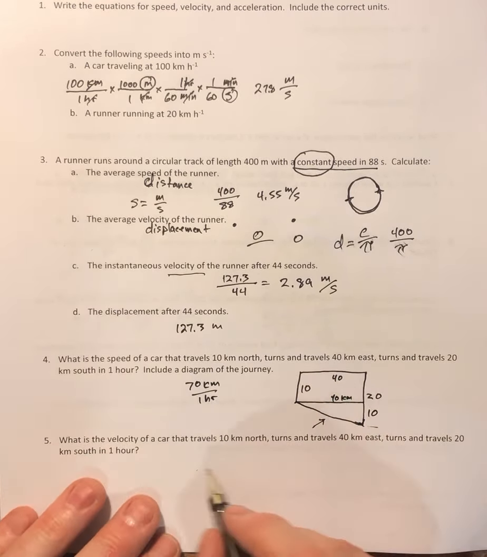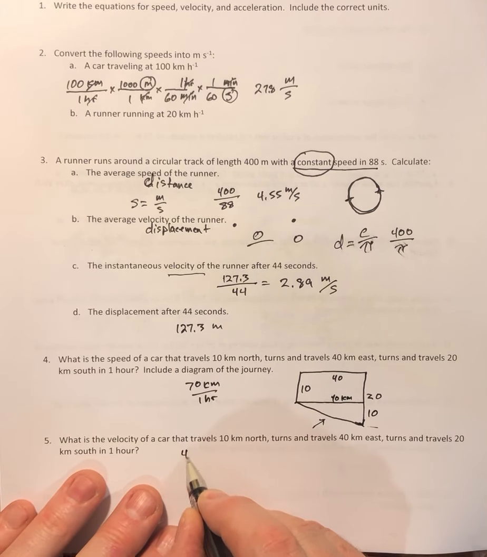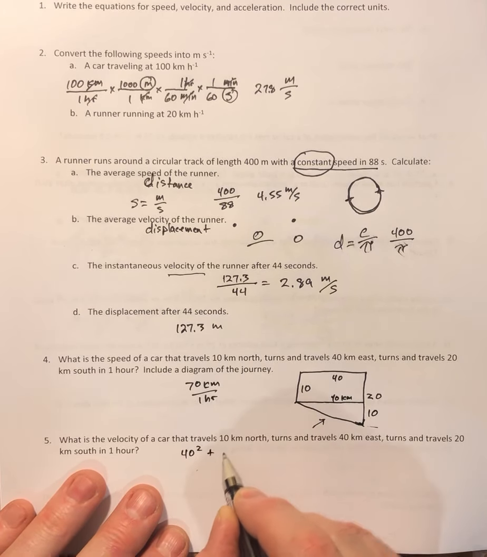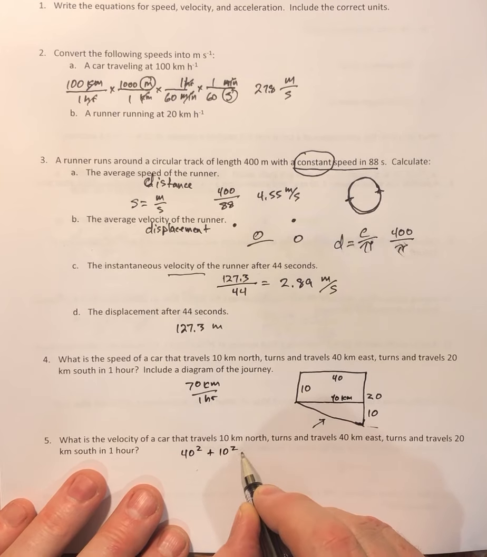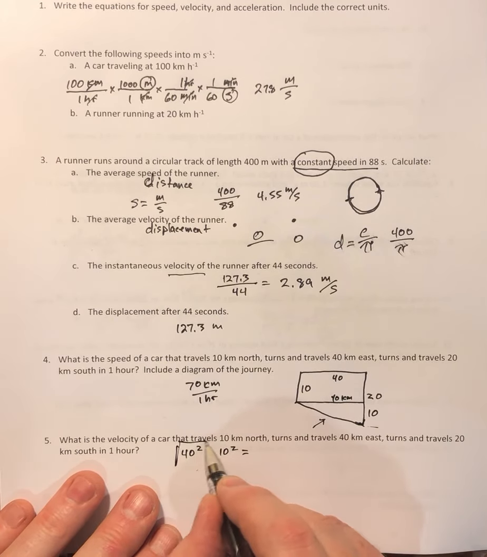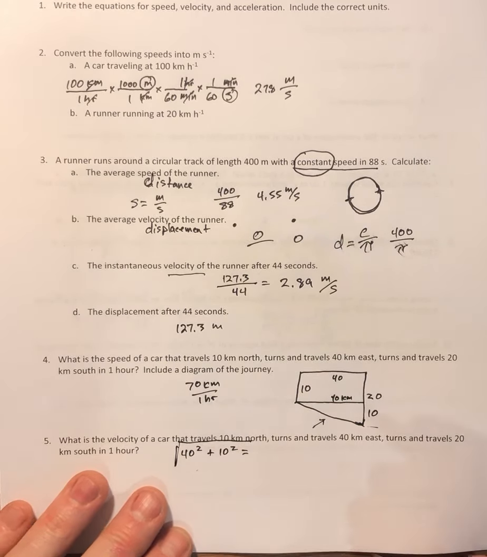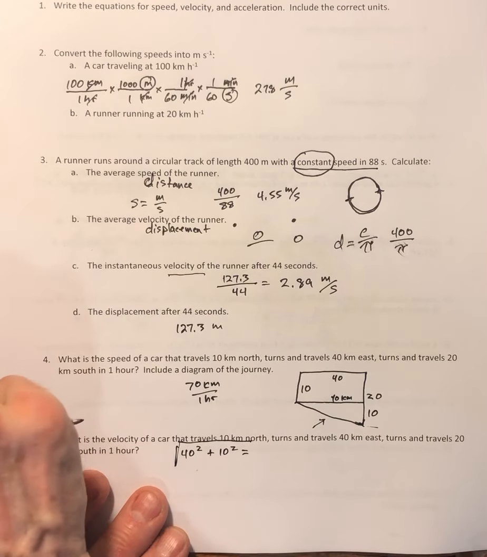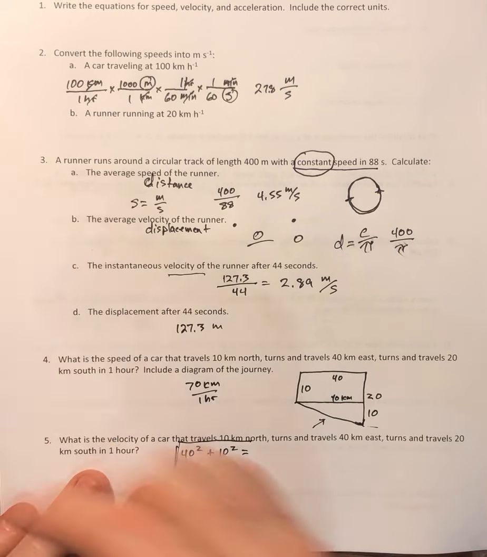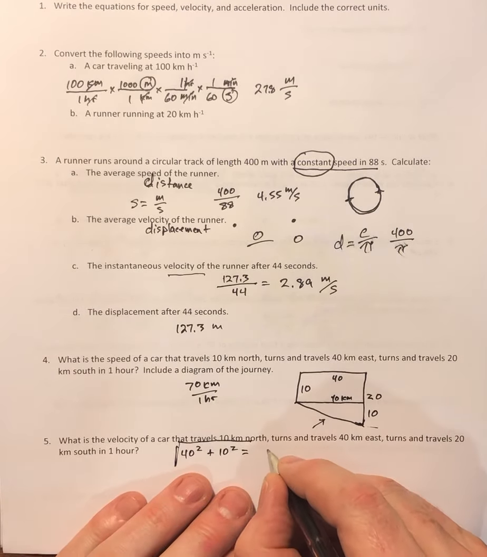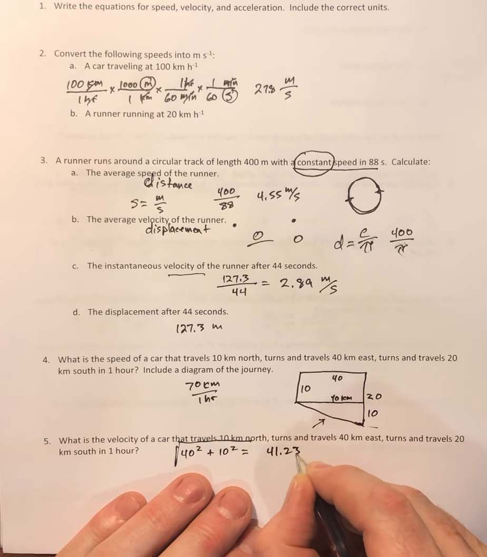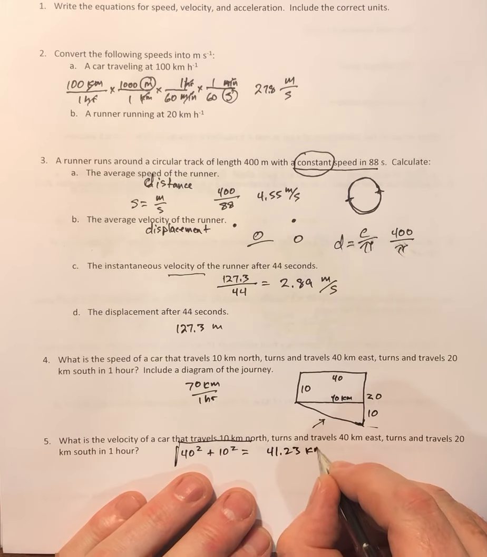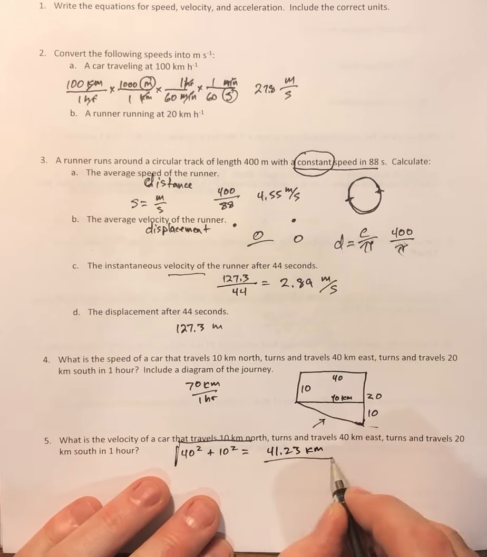And so I can get my answer to this by saying 40 squared plus 10 squared, and then the square root of that, is going to be equal to my displacement. Okay, so 40 squared plus 10 squared, and then square root thereof, is equal to 41.23 kilometers, which is how far we traveled in 1 hour. So there's our answer.